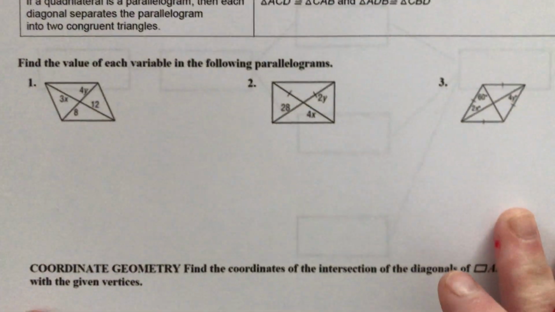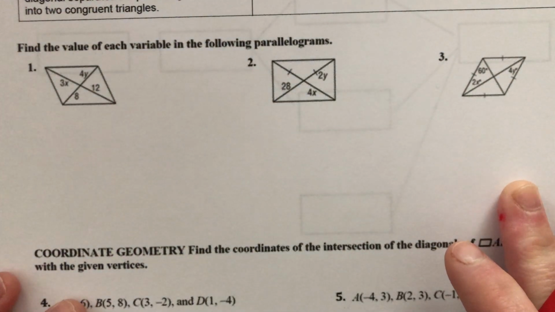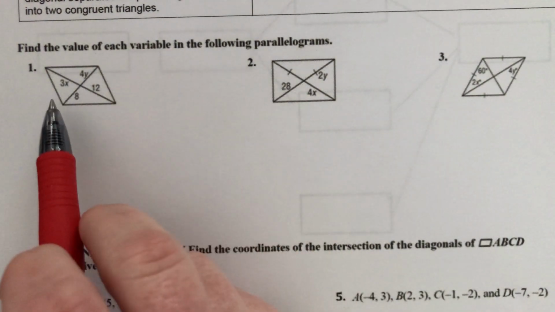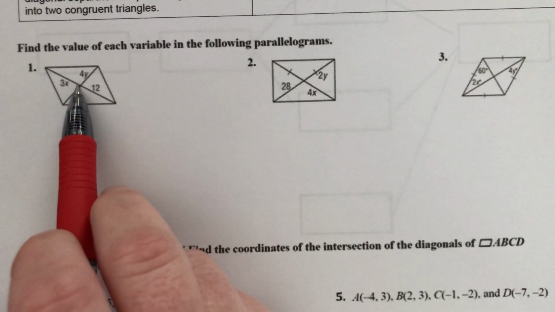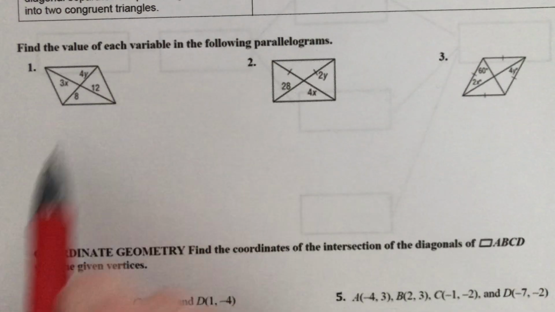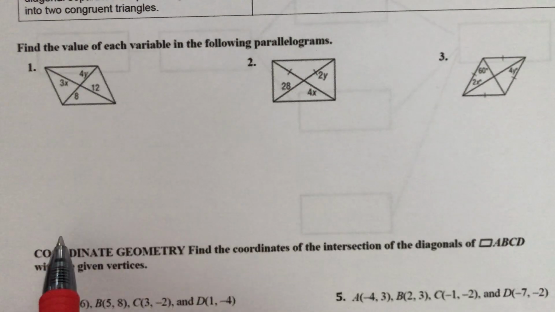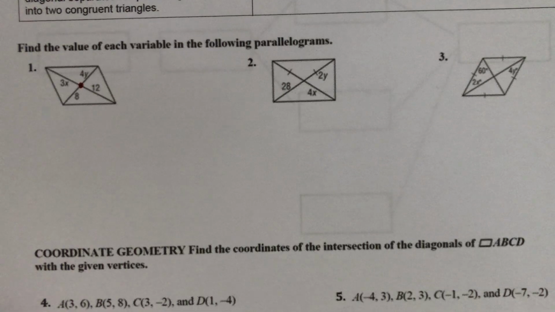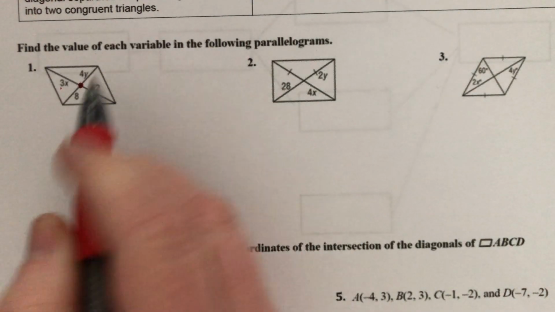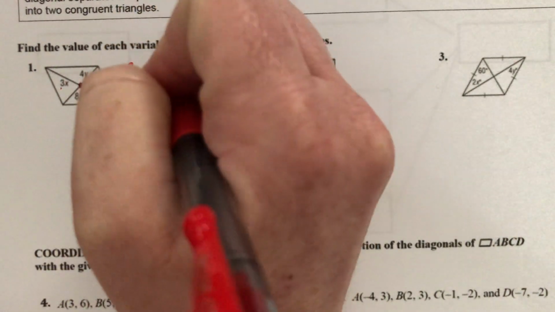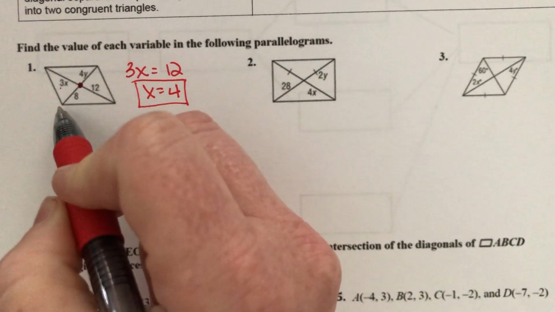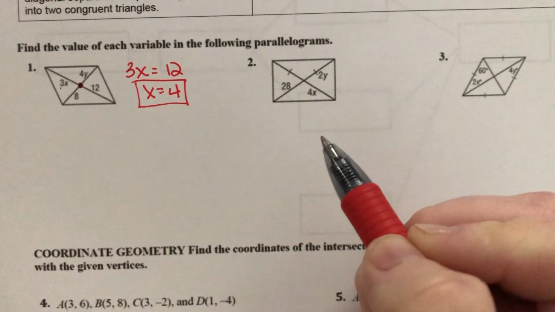Okay, so we got 3 little practice problems here. We're finishing up, almost done. Find the value of each variable in the following parallelograms. So here, this side right here is 3x. This side right here is 12. This entire thing is a diagonal, so we know it's bisected here at the point of intersection. That's the halfway point. So 3x has to be the same length as 12, which means x has to be equal to 4.